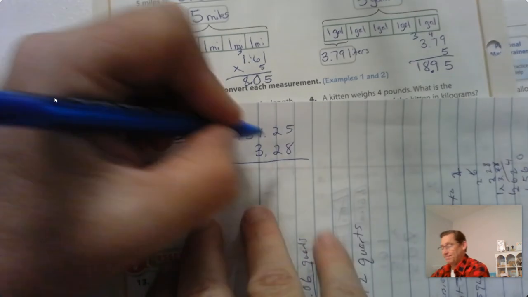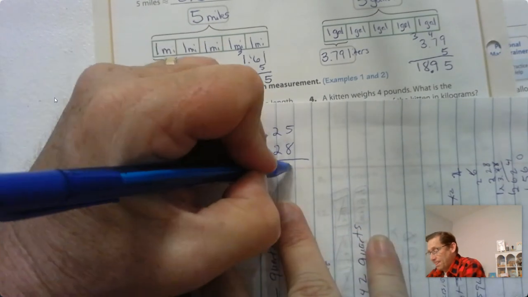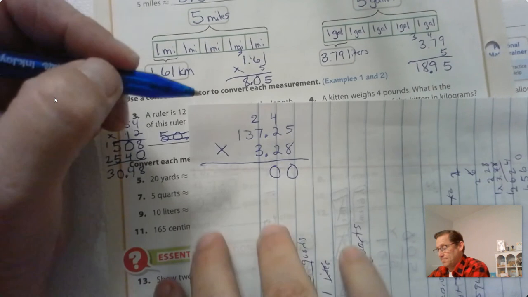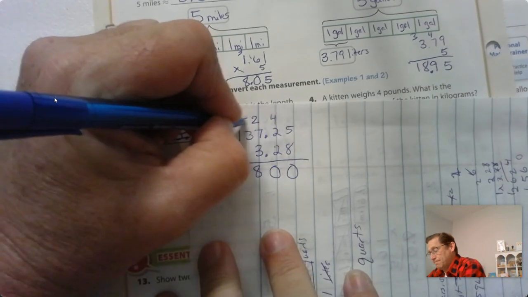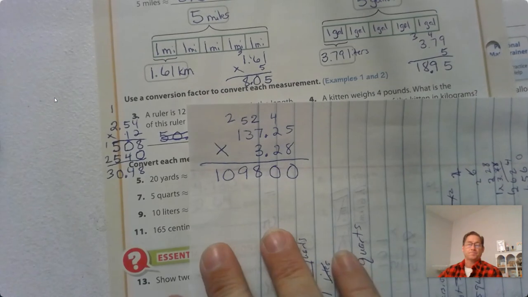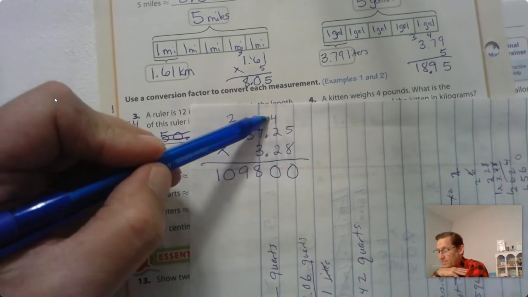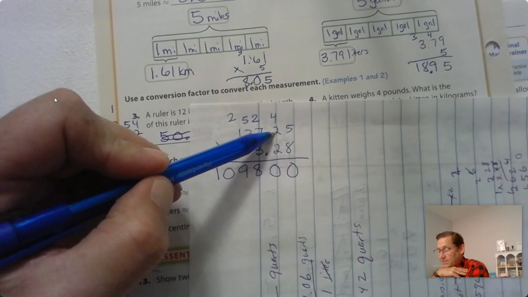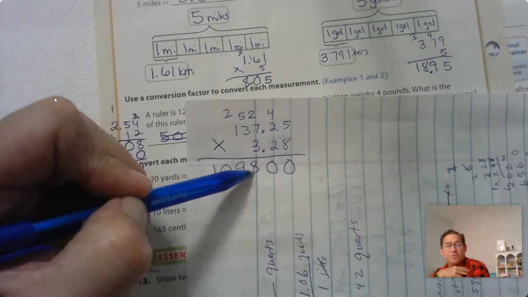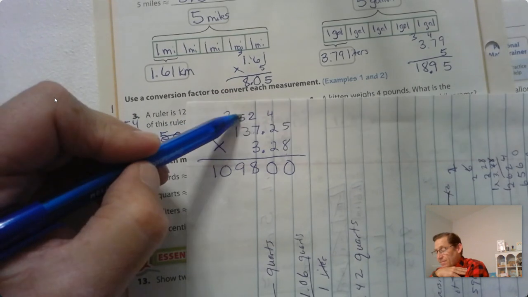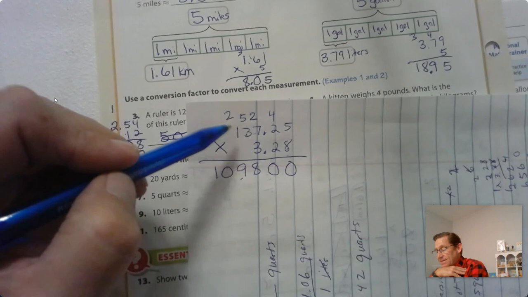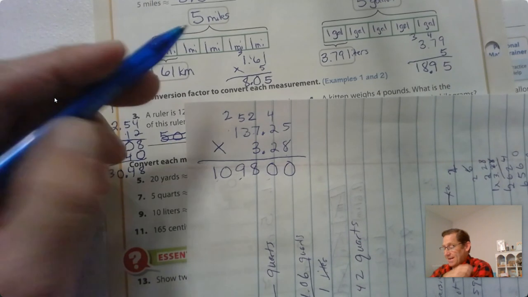I'm going to try this again. 8 times 5 is 40. Regroup the 4. 8 times 2 is 16, plus 4 more is 20. 8 times 7 is 56, plus 2 more is 58. 8 times 3 is 24, plus 5 more is 29. 8 times 1 is 8, plus 2 more is 10.